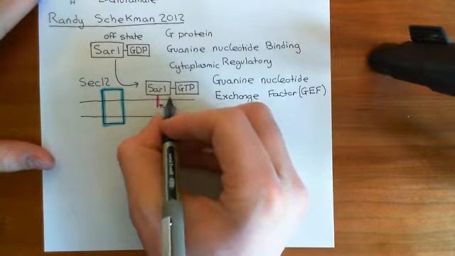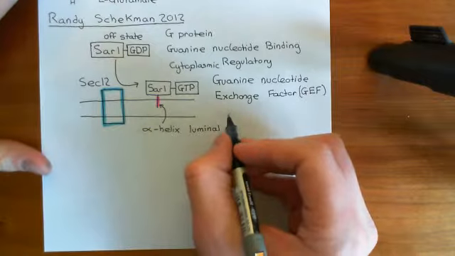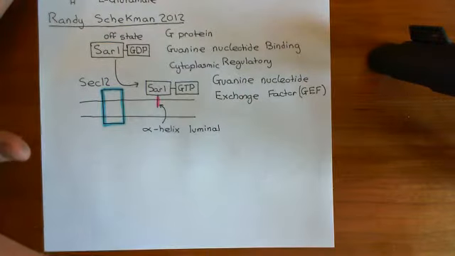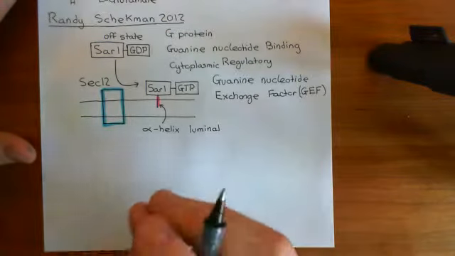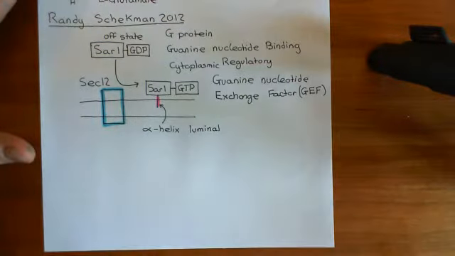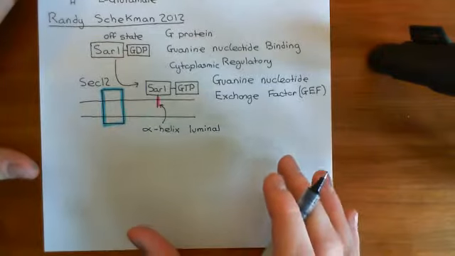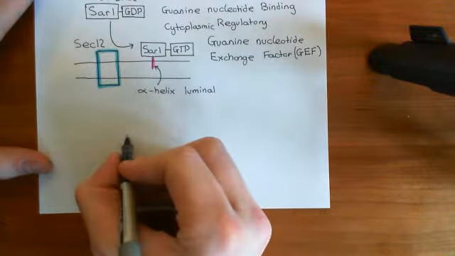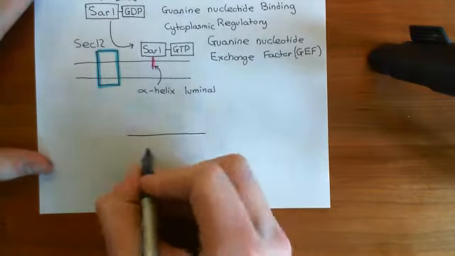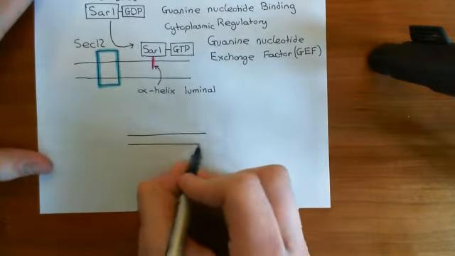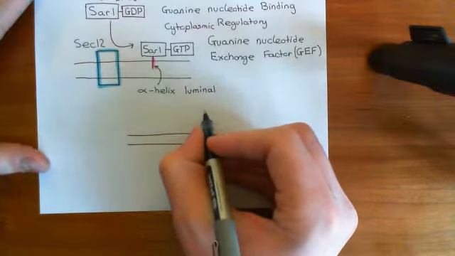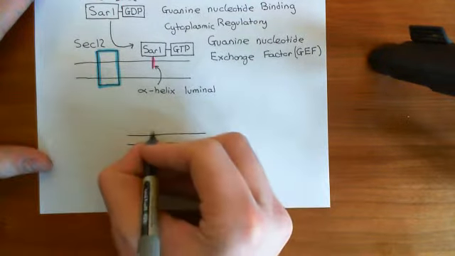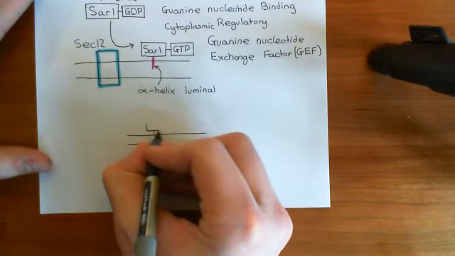This SAR1 GTP is now going to bind to another little protein complex, which is then going to bind to the cargo that we want to bud off from the ER membrane. So what is SAR1 going to do next? Let me show this. If we have the ER membrane again, and we stick to the convention that the top is the cytoplasmic side and the bottom is the luminal side, then we have our SAR1 GTP bound here.